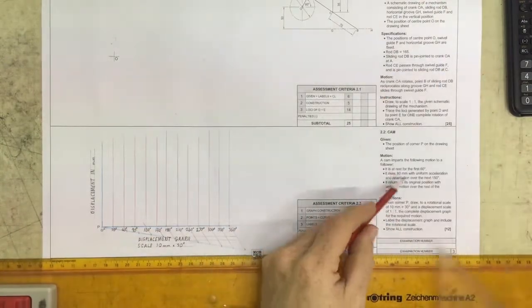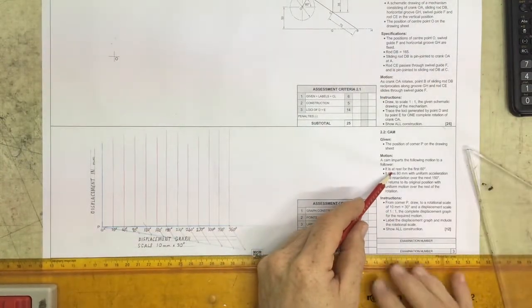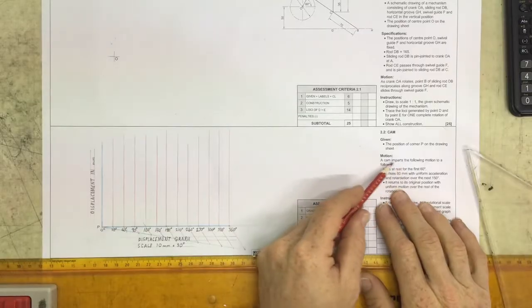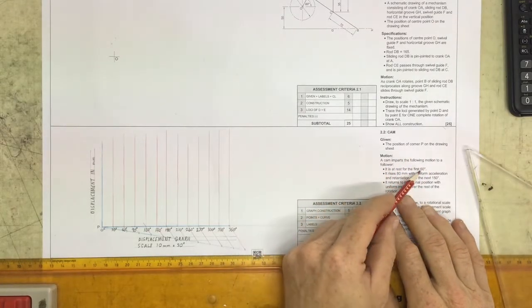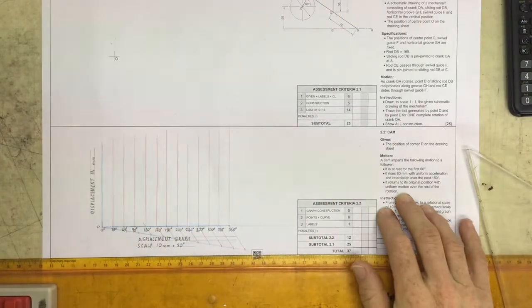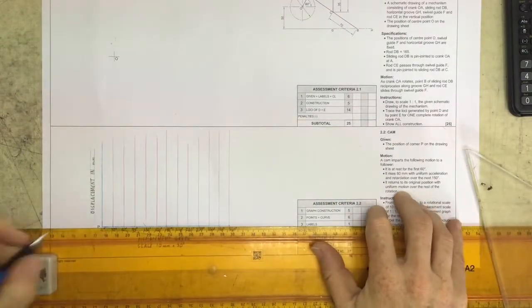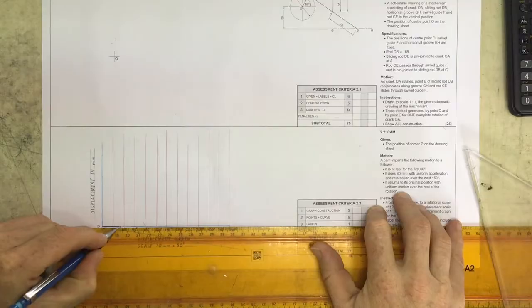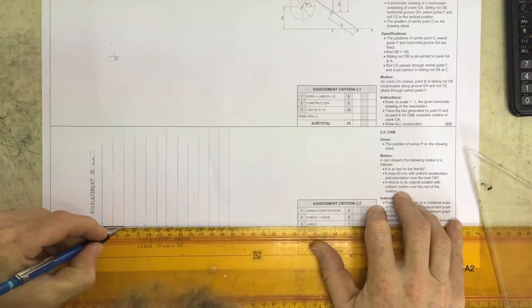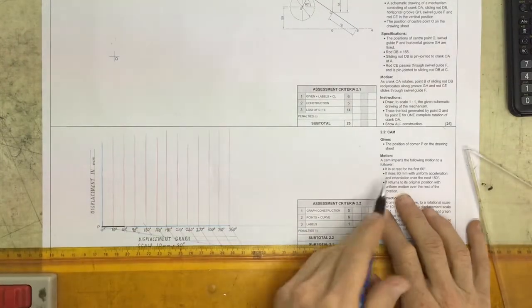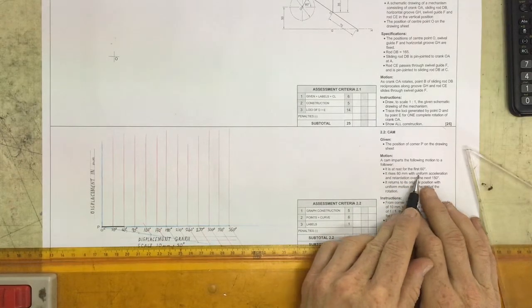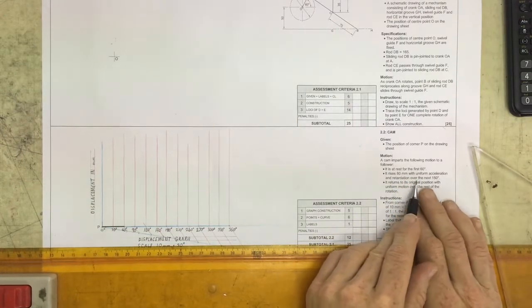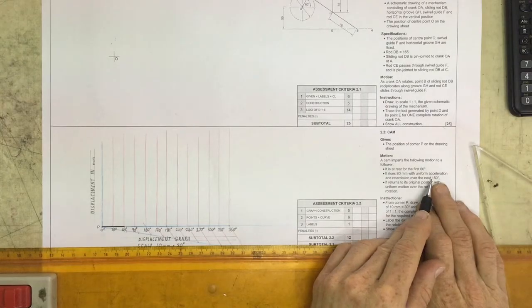And then we read what they want you to do. It says, the cam imparts the following motion to the follower. It is at rest for the first 60 degrees. Right, so I come along here and I draw in dark from there to there. It is at rest. It's not moving up or down. Right. It then says it rises 80 millimeters with uniform acceleration and retardation over the next 150 degrees.